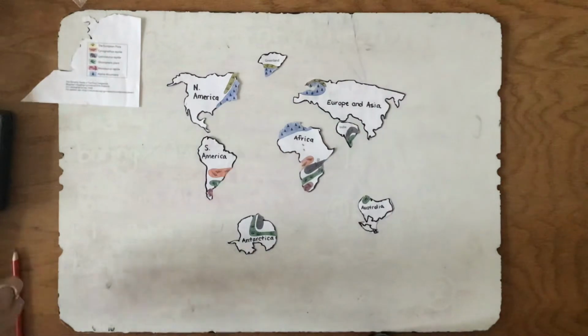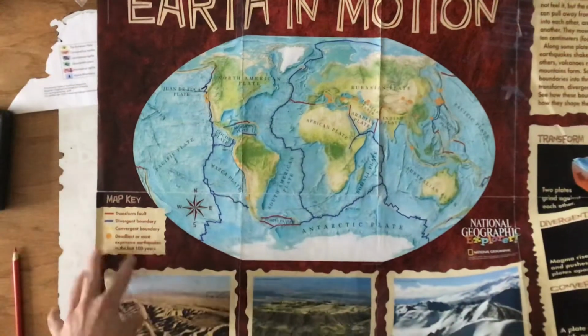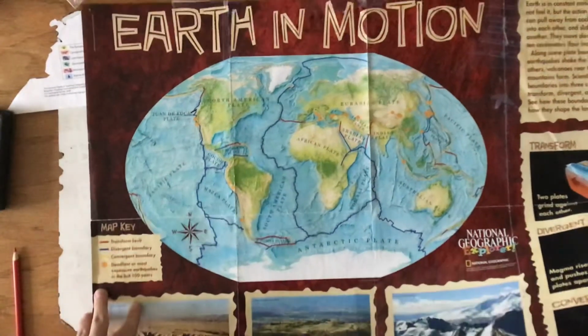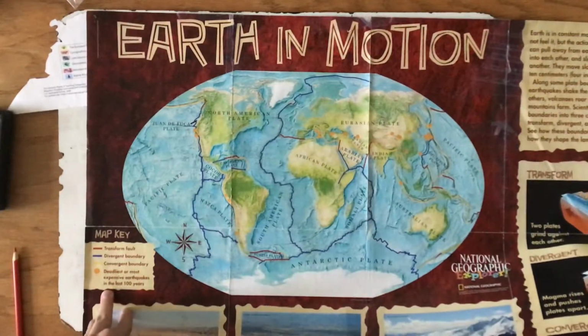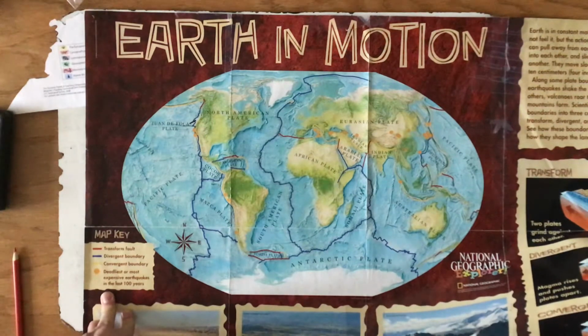So let me show you a map here. This poster is called Earth in Motion. And these boundaries, these pieces of the puzzle, are called plates.